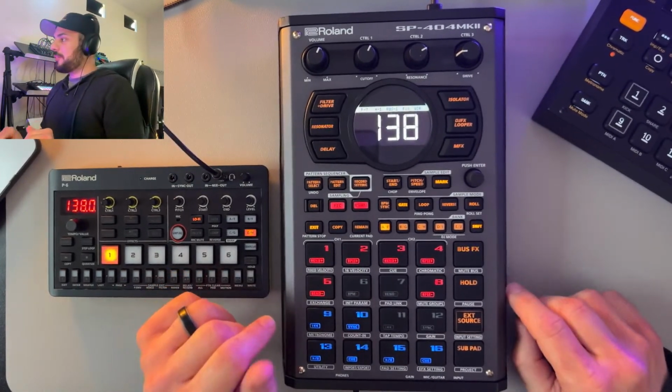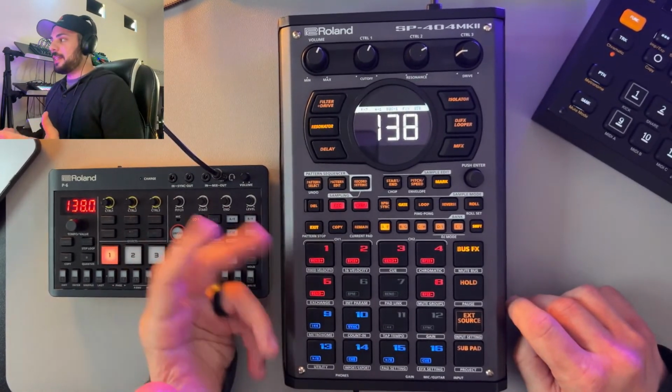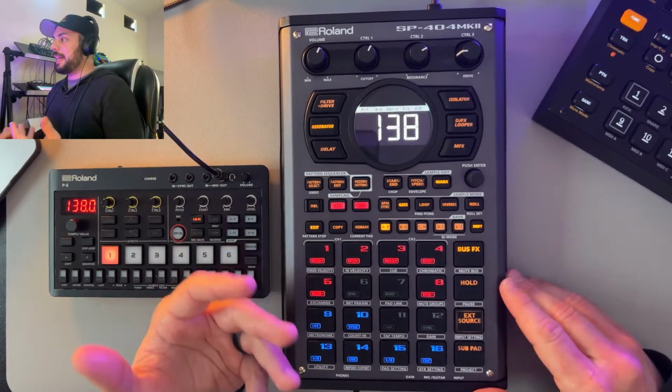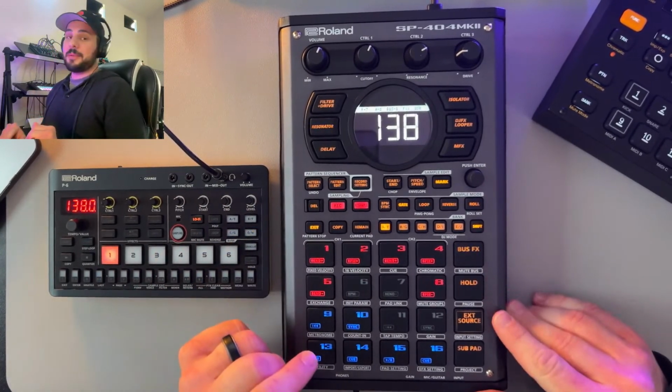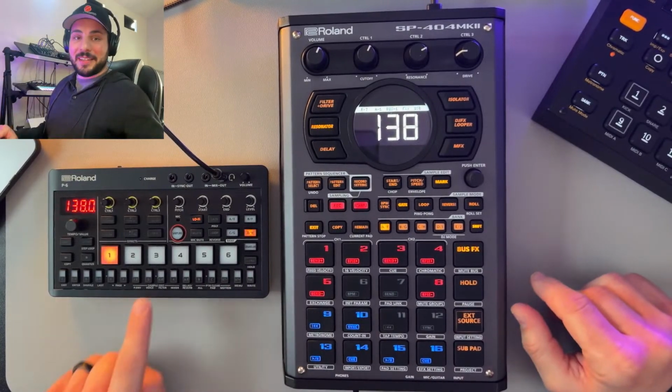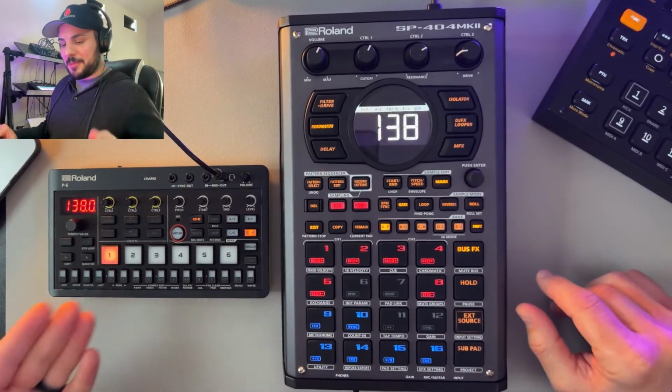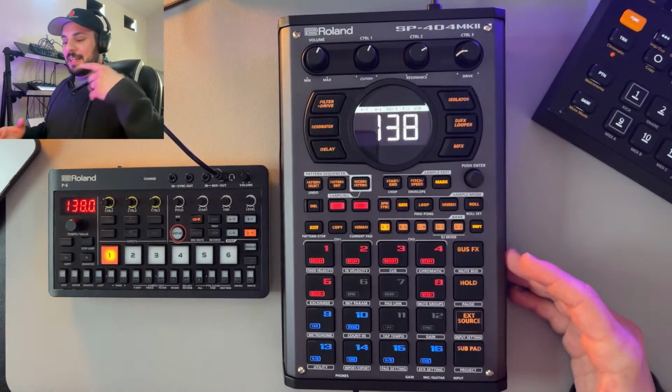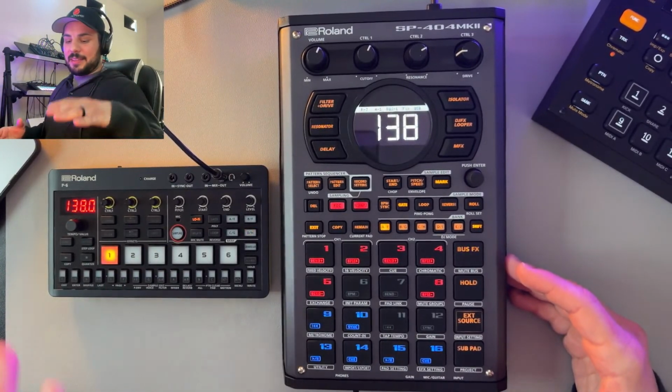Beak says, yeah, great workflow. P6 to me is useful for starting a beat because it's got filter, delay, and reverb per pad. Saves time for me rather than resampling with effects on the 404. Dude, you're thinking just like I do. That's exactly why I love this for making the track. You can mix so much better with per pad filters, the sample rates, the sends.